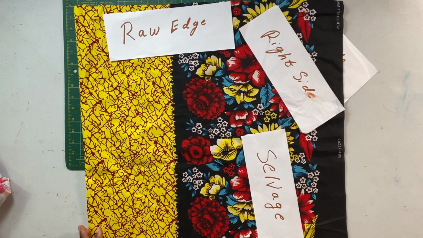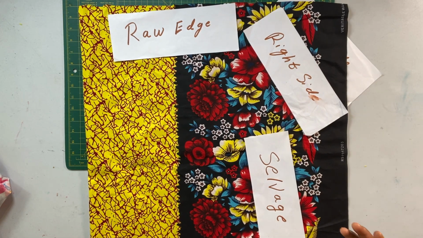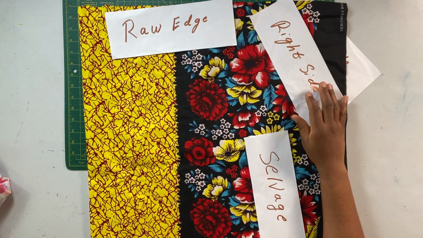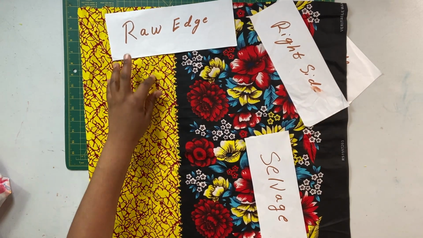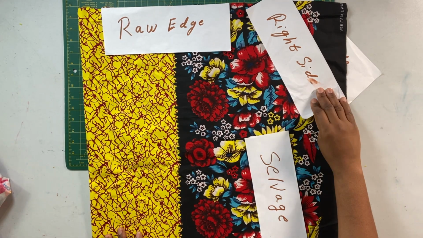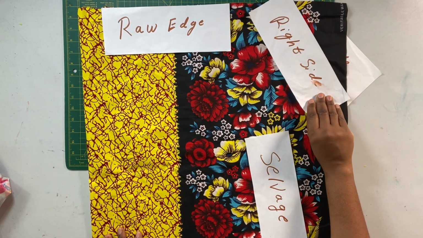You know what? Just use your own judgment and decide which side is right and which side is wrong for you, because the game has to go on, right? Like if you're not sure where is the right side or where is the wrong side, you just have to pick a side and go on with your garment. That's pretty much a quick tip there. Okay, so we have right side, we have wrong side.